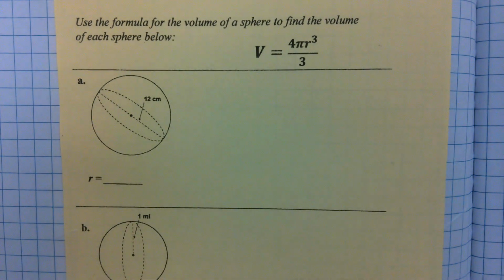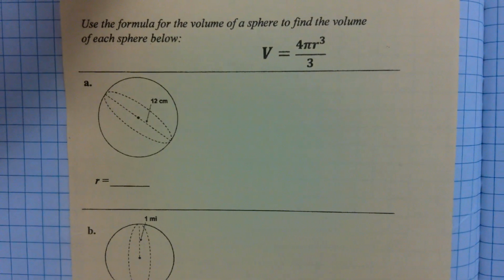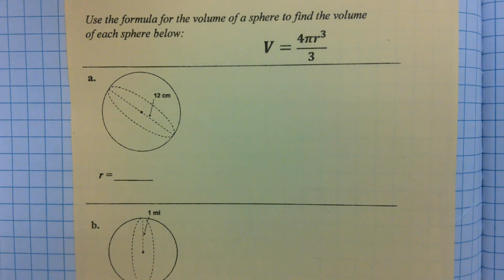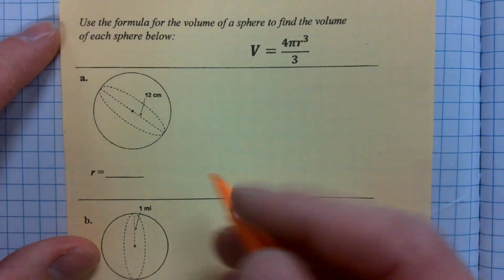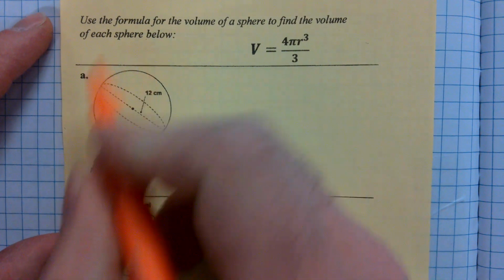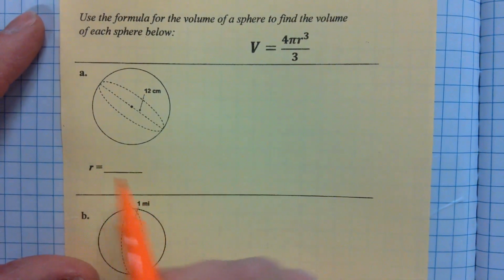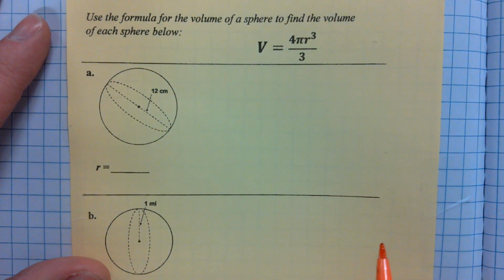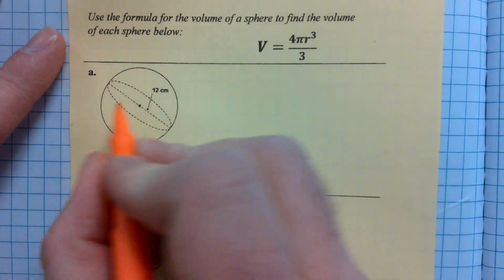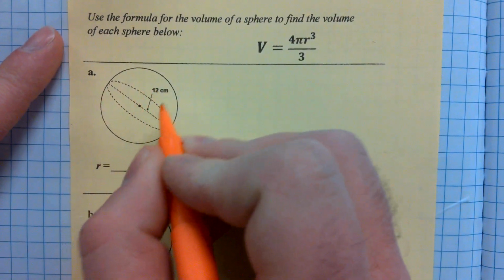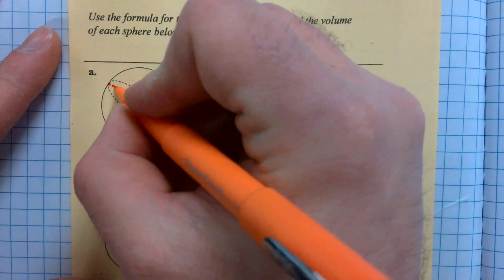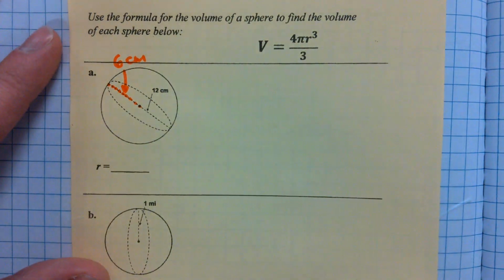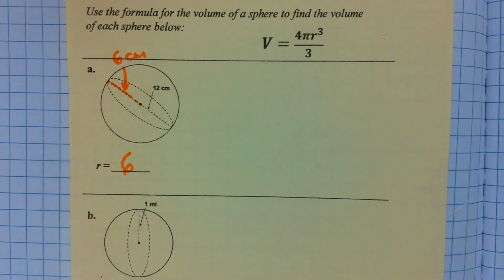All right, let's take a look here at our sphere letter A. A calculator? Just give me a sec. Let's get through this first. So, I've got this sphere here. First thing we want to do is figure out the radius. So what's the radius of my sphere? 12. Well, 6. Notice how this dotted line is all the way across, and it says that's 12 centimeters. So half of that dotted line would be 6 centimeters. So my radius is 6.